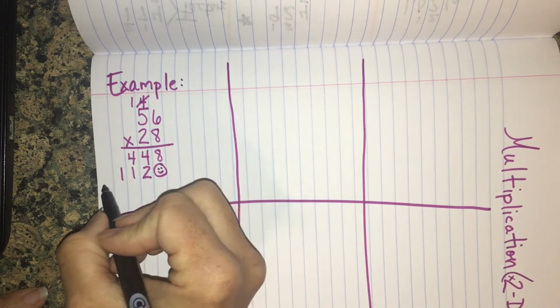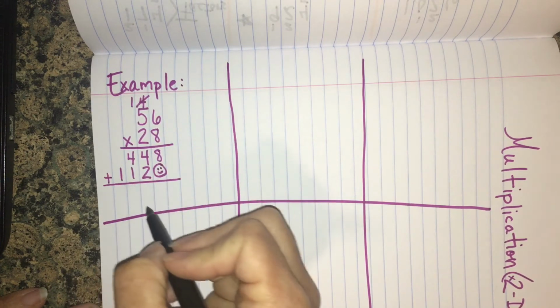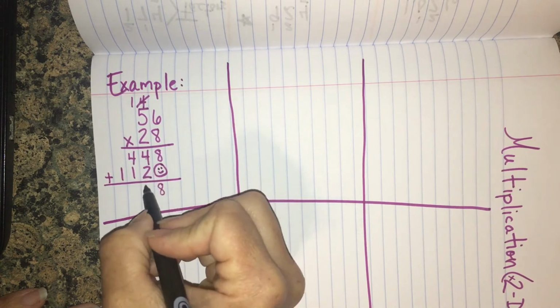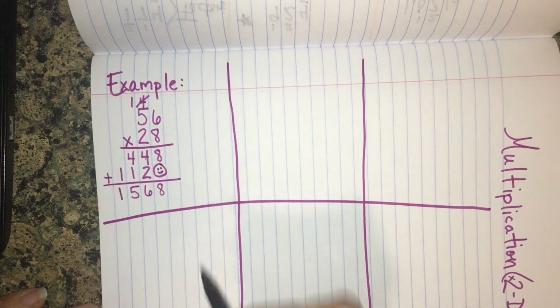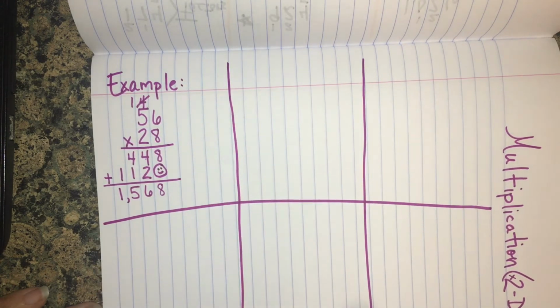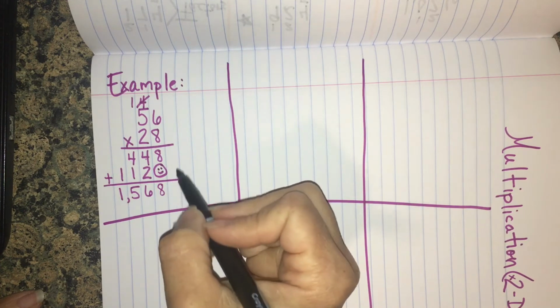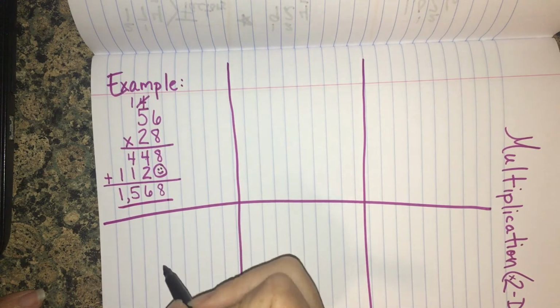And after I get these 2 partial products set up, we're going to add. 8 plus 0 is 8. 4 plus 2 is 6. 4 plus 1 is 5. And then my 1 is just here on its own. So these here in the middle, the stacks of numbers before you add them up, those are called partial products. Your final answer is still your product.